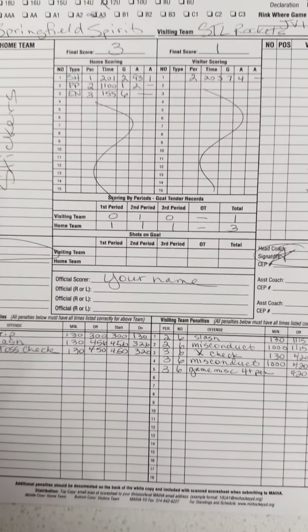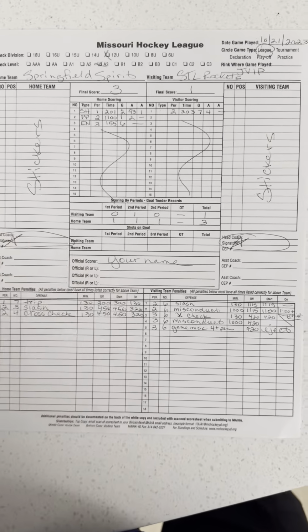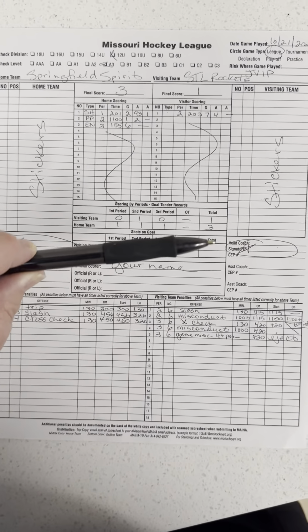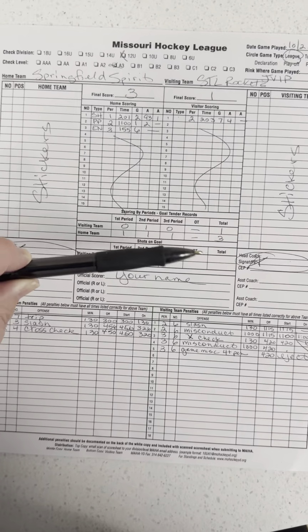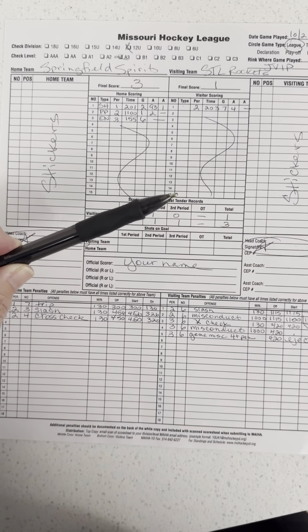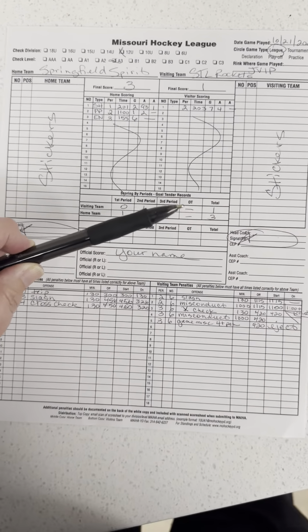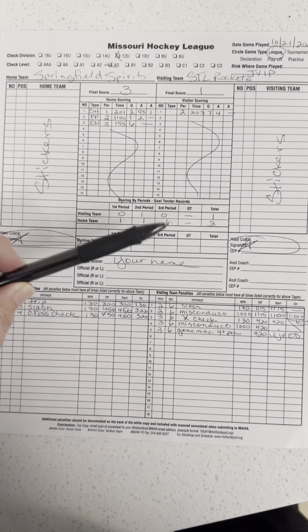So here's a little trick. In addition to this handy dandy little form, you're going to need 1 or 2 pens. I always bring 2 because sometimes when the rink is cold, a pen won't work. So I'll bring it back up, keep it in my pocket, and that way it's always warm.